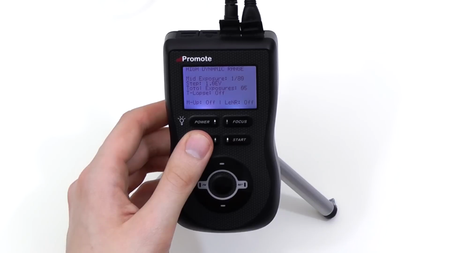For example, if you specify 20 frames in the time-lapse mode screen and then request 7 bracketed frames to be taken in the HDR mode screen, the total number of images taken will be 20 times 7, or 140. Using a large memory card is recommended.